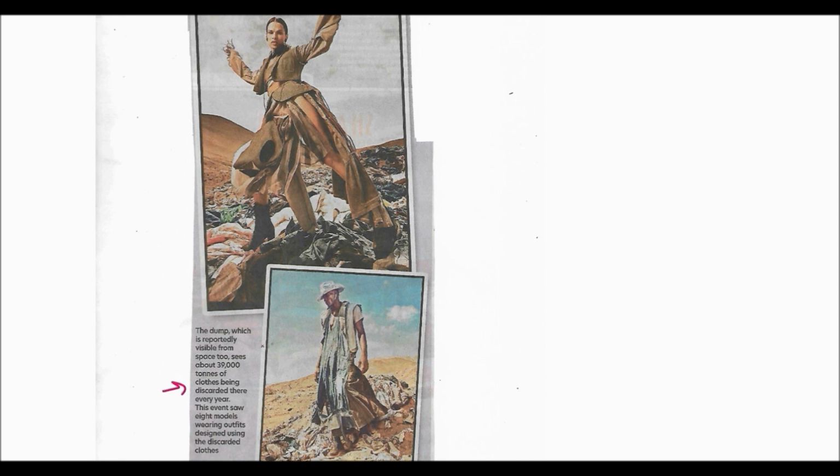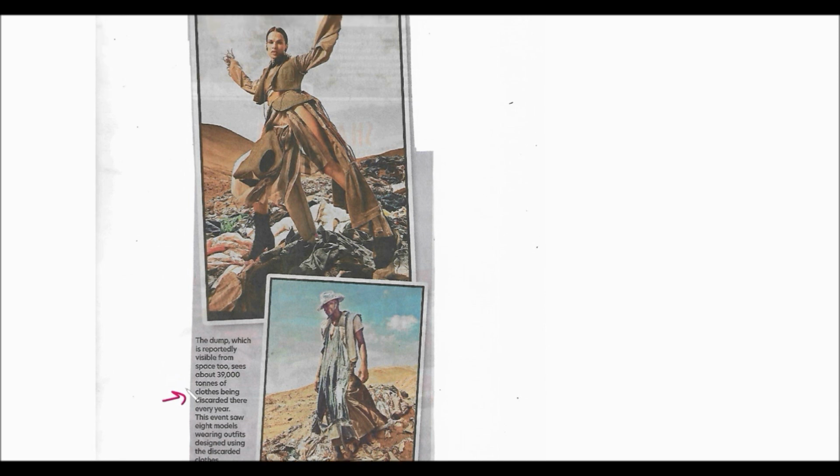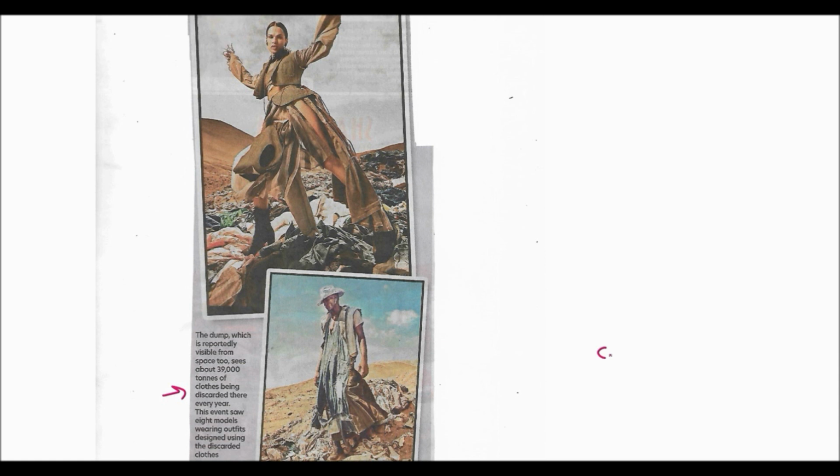The fashion industry did an event which saw 8 models wearing outfits designed using the discarded clothes. So all these clothes that they are wearing are discarded clothes. Now this dump apparently is in Chile. And it seems it can be seen from space as well.